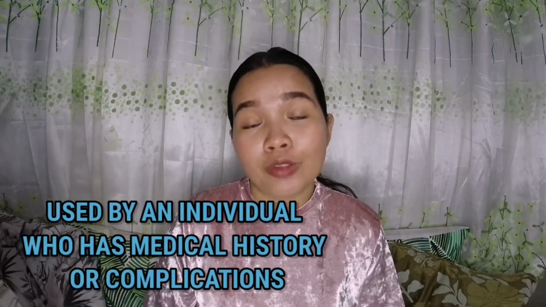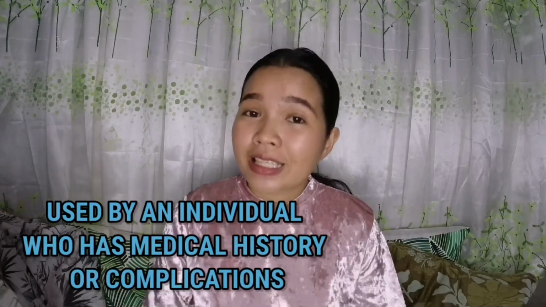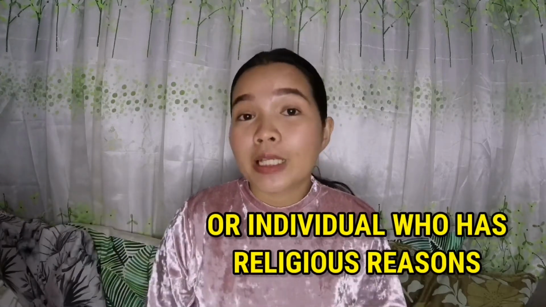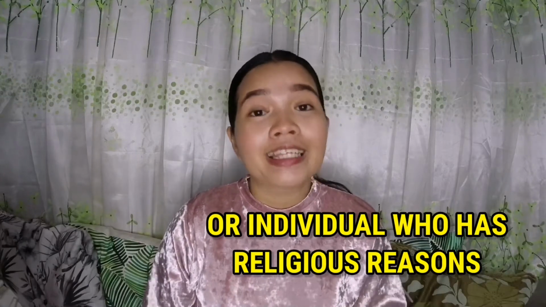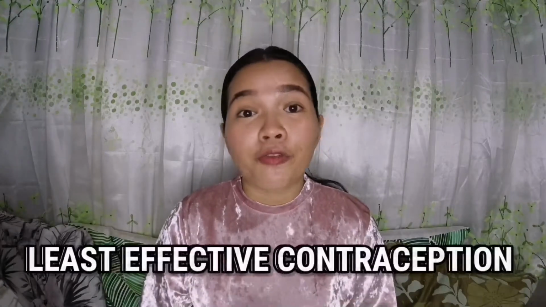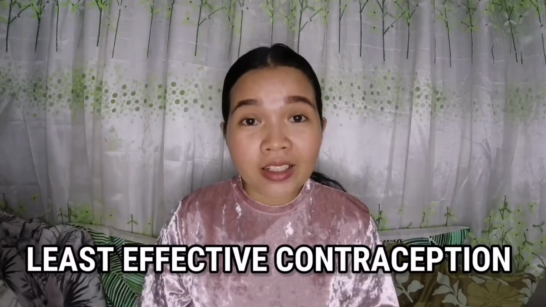Usually, rhythm method can also be used especially to those girls that they have this medical history or complications when it comes to their health. Or it could also be some of the religious reasons kaya mas prefer nila ang natural family planning just like this rhythm method or calendar method. But always take note that rhythm method or calendar method is an inexpensive contraception. It is also known as the least effective form of birth control. And, of course, rhythm method doesn't protect you from any sexually transmitted disease.